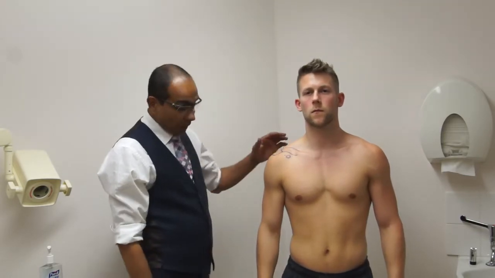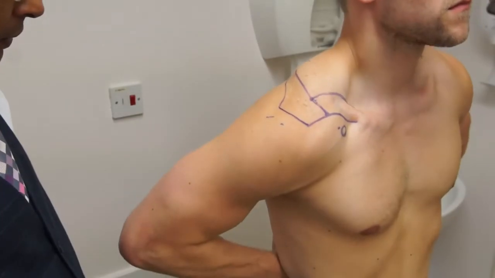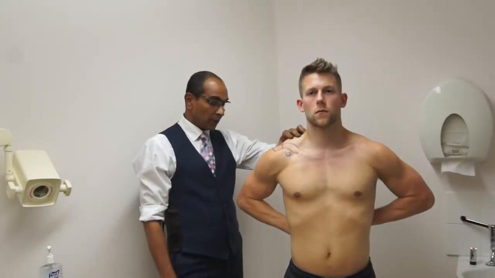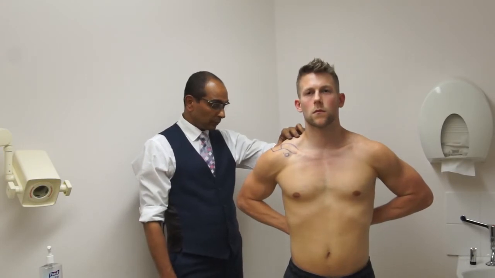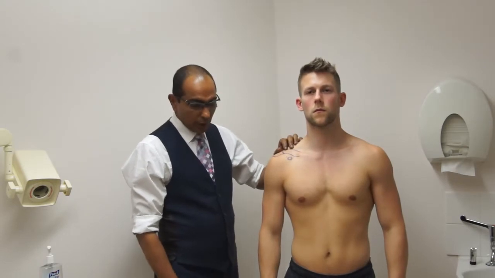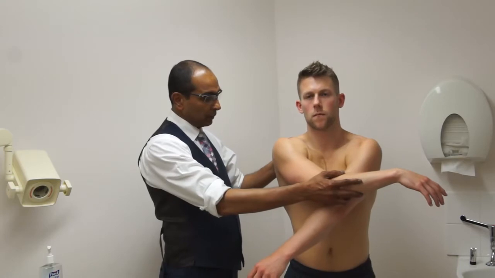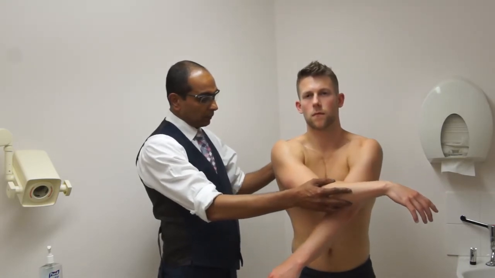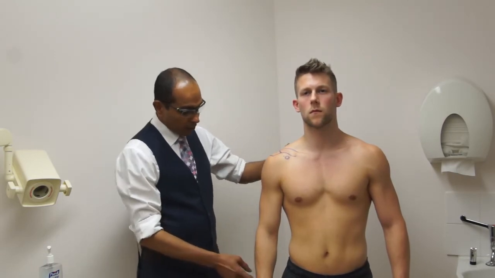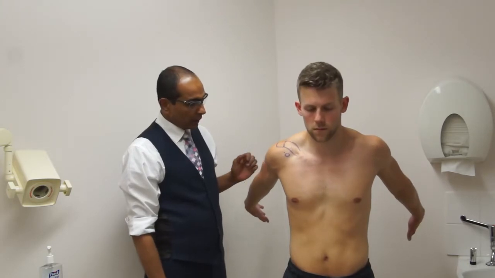Internal rotation is to ask the patient to get his hand or her hand behind his or her back, and compare it to the other side. Fine. Adduction is getting the hand across the front of the chest. And extension is to get the hand behind as far as it can go.